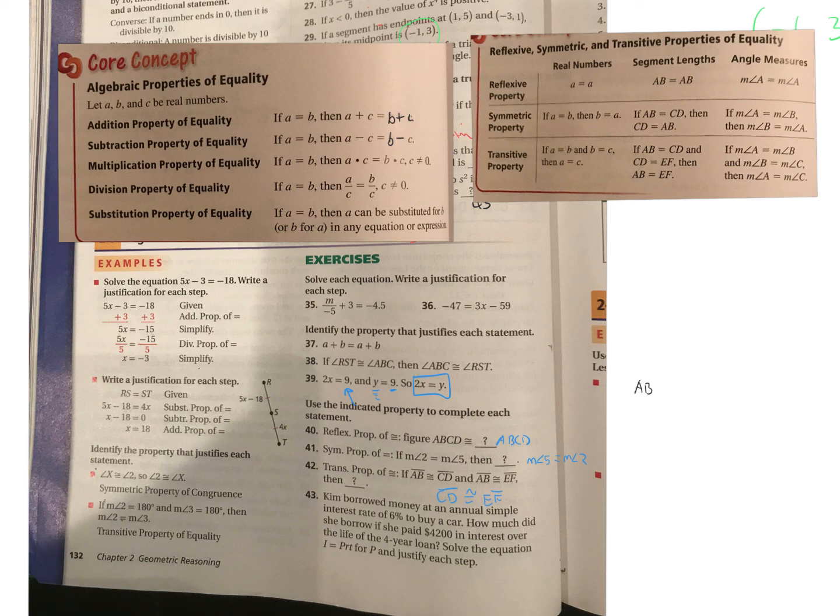If AB is congruent to CD, and we also know that AB is congruent to EF, so by the transitive property, these two things must also be congruent. Now, I actually feel like that could be substitution as well. Transitive and substitution are very similar, okay?